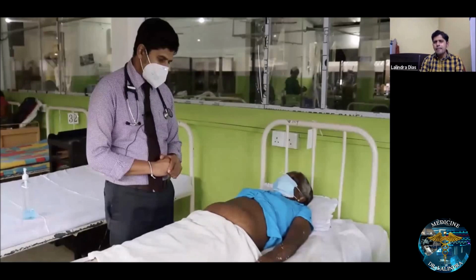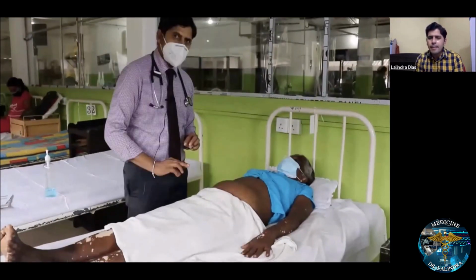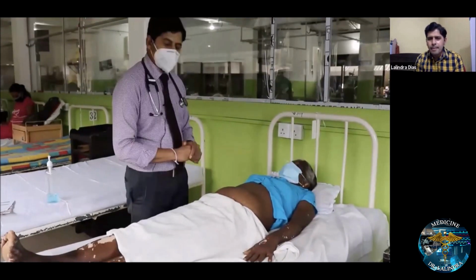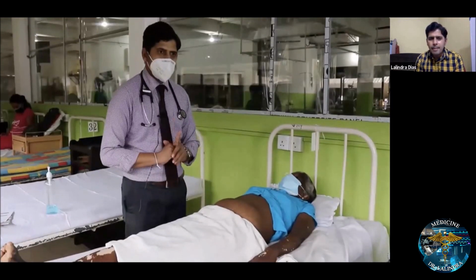So in palpation, there are two components: superficial palpation and deep palpation for individual organs. Before you do the superficial palpation, you must ask, have you got any abdominal pain? Because one principal rule is you should not hurt the patient.